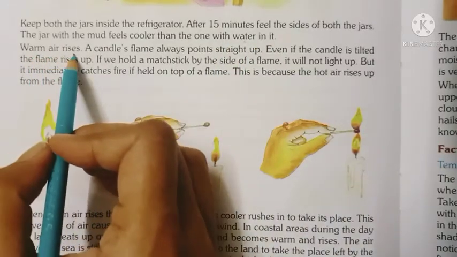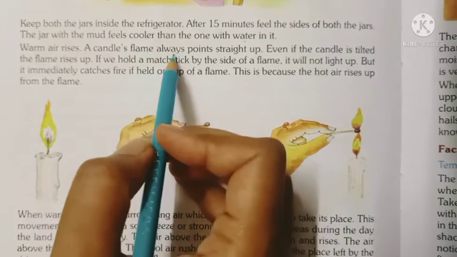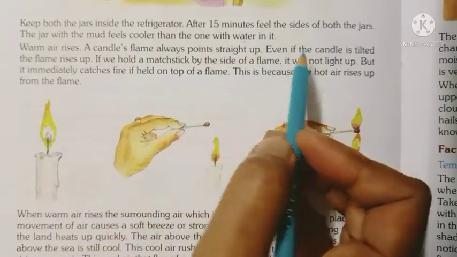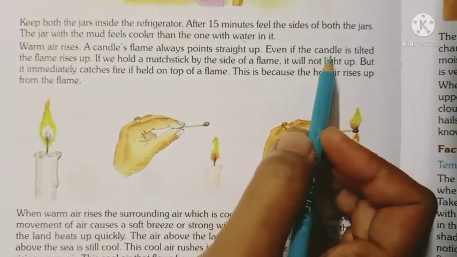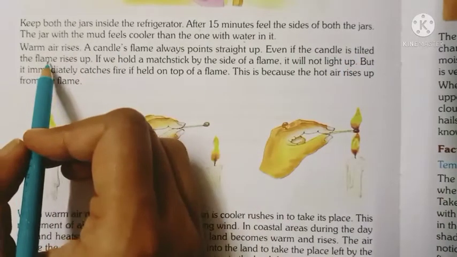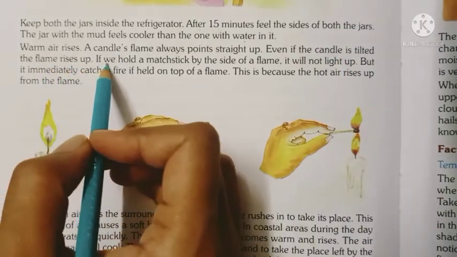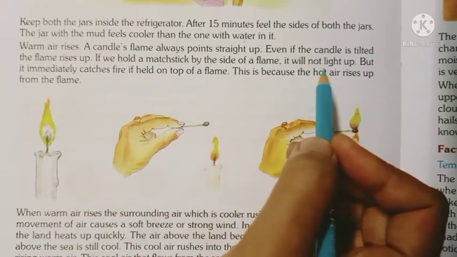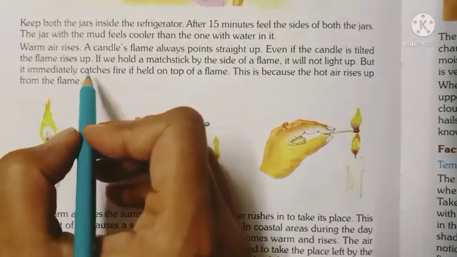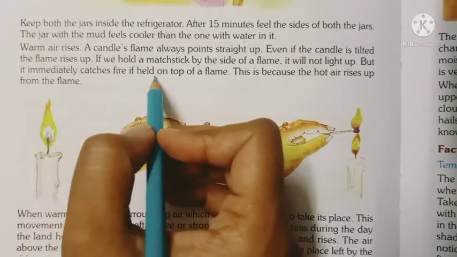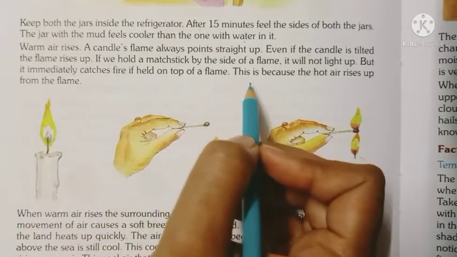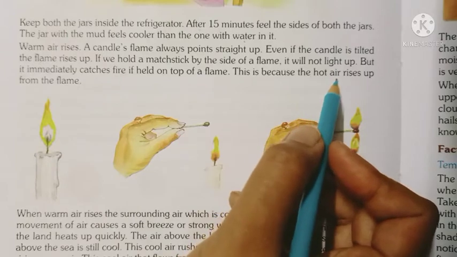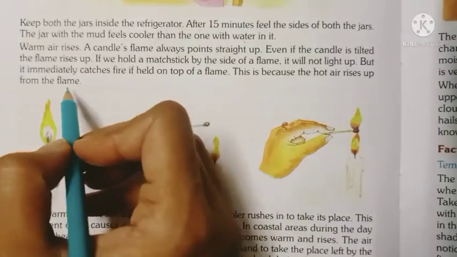Warm air rises. A candle's flame always points straight up. Even if the candle is tilted, the flame rises up. If we hold a matchstick by the side of a flame, it will not light up, but it immediately catches fire if held on top of a flame. This is because the hot air rises up from the flame.